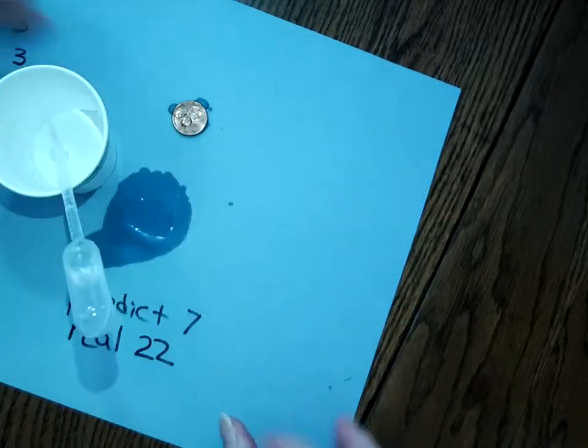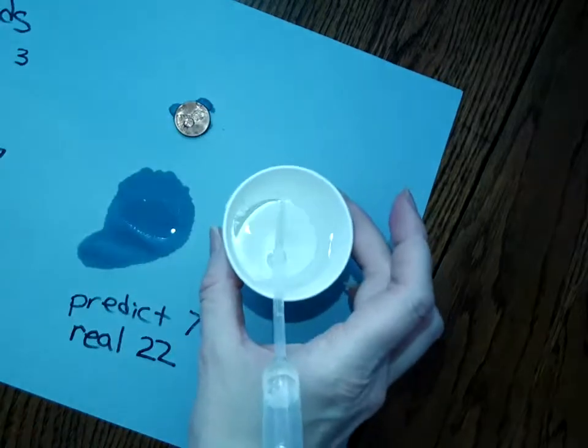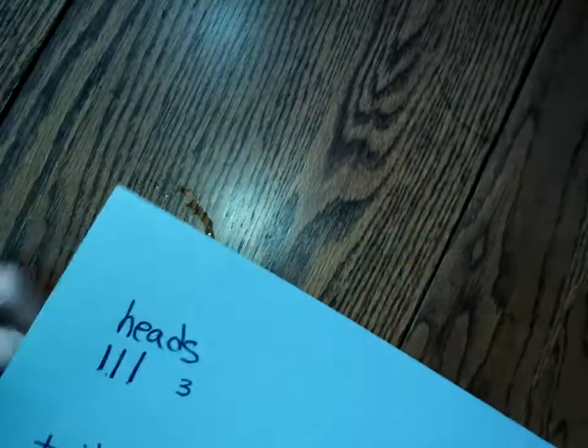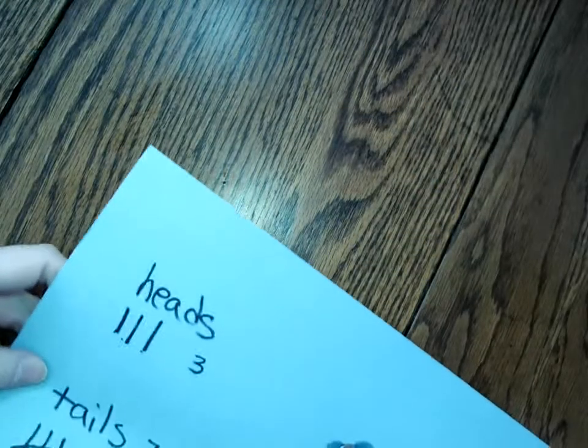Okay, guys? So that's my second experiment with pennies. So we did heads and tails. We did how many drops of water fit on a penny. And now I'm going to clear that off and dry my little area.